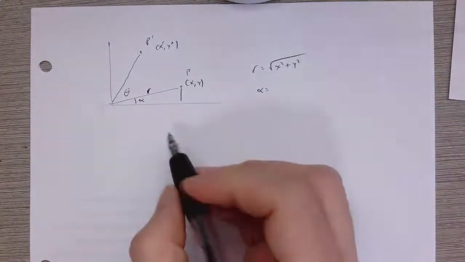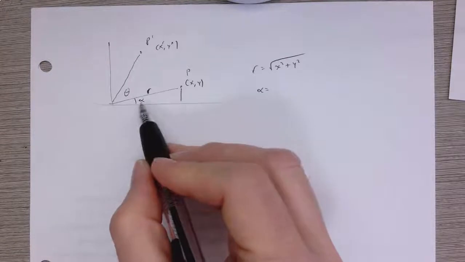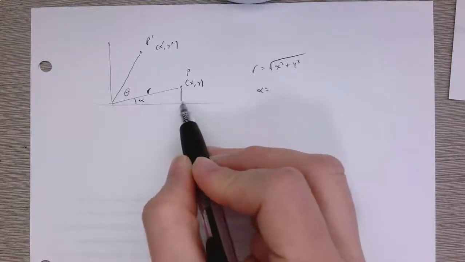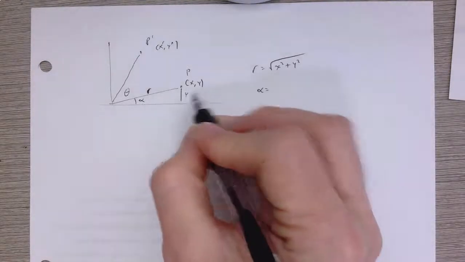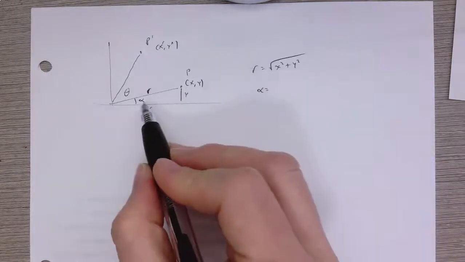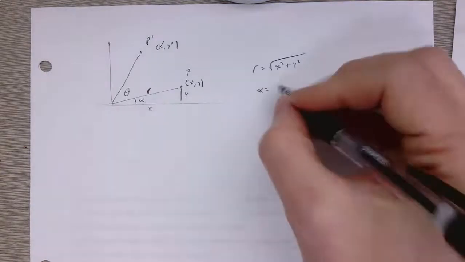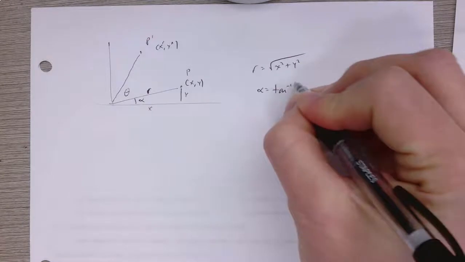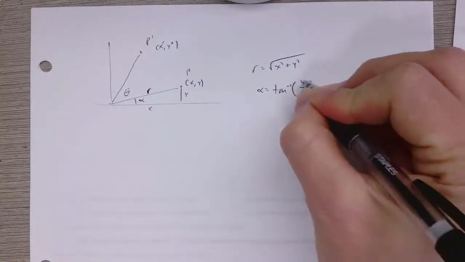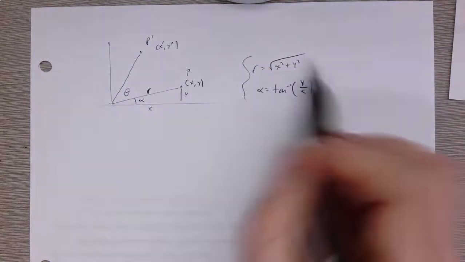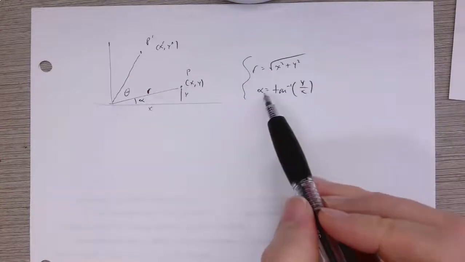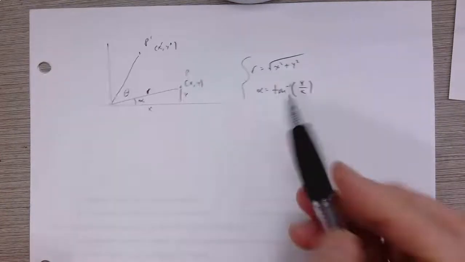Tangent of alpha is this over that. This is just y, this is just x. So tangent of alpha is y over x, therefore alpha is the inverse tangent of y over x. This is the standard conversion into polar coordinates where we've got a distance and an angle.